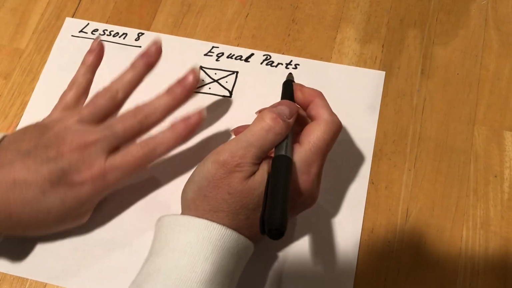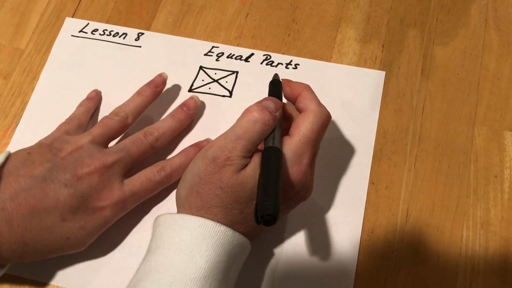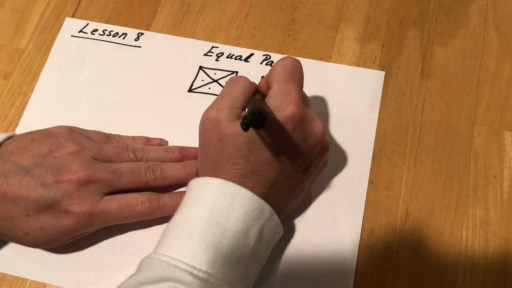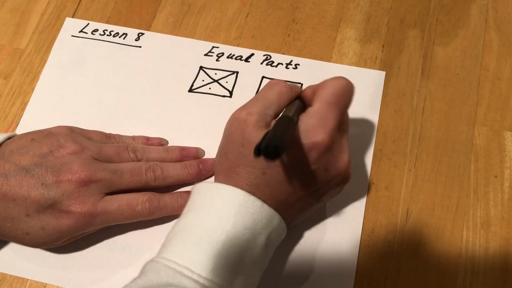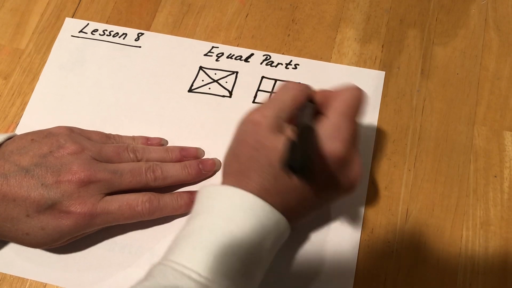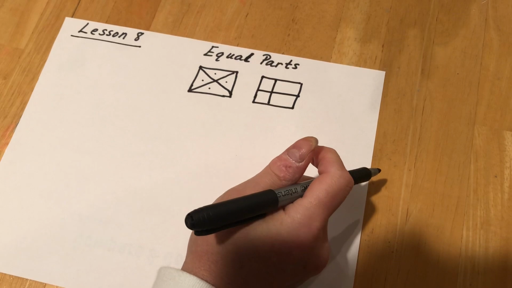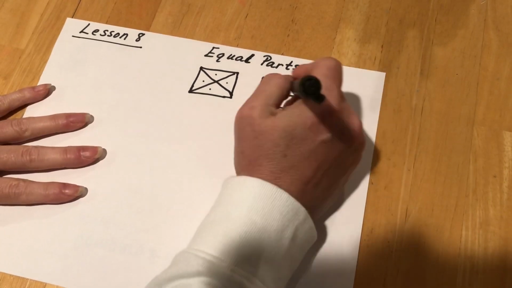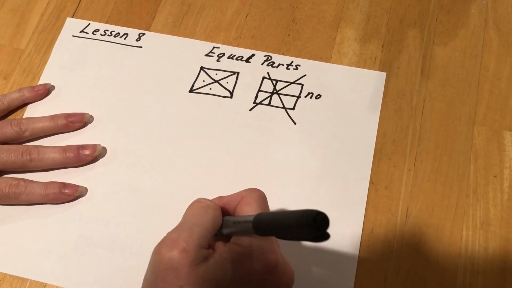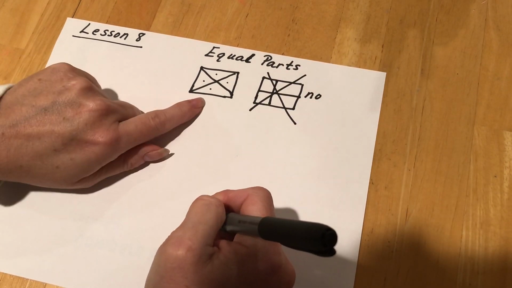Okay, 4 equal parts. Now, if I were to take the same shape and I were to do this and this, are all 4 of those parts equal? No, these are not equal parts, but these are.